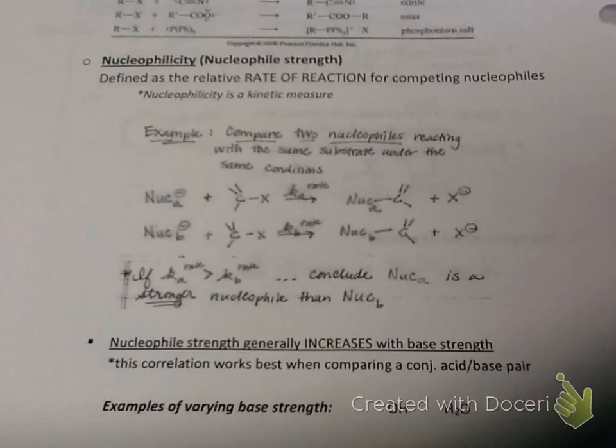If we form the substitution product for nucleophile A and nucleophile B, and we track the rates of each reaction, the one that does the substitution the quickest will be the better nucleophile. So if the rate of reaction for nucleophile A is greater than the rate of reaction for nucleophile B, then nucleophile A is the better nucleophile because it reacted faster.